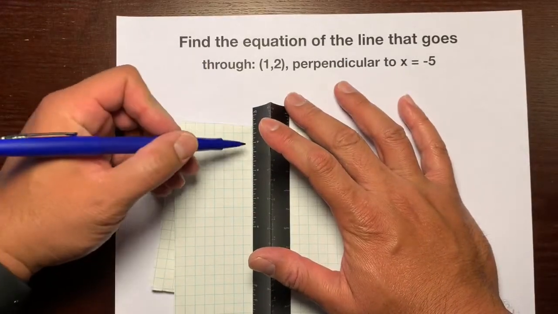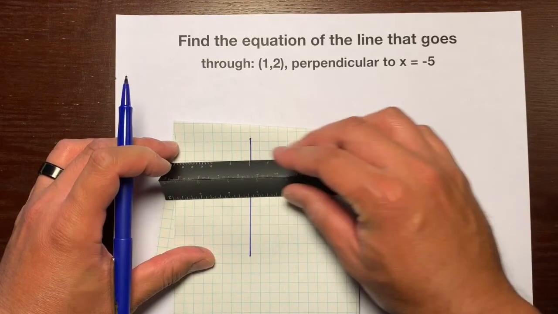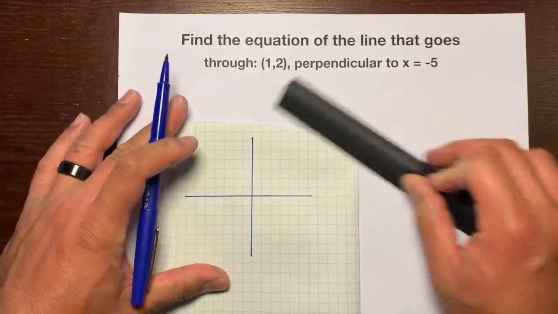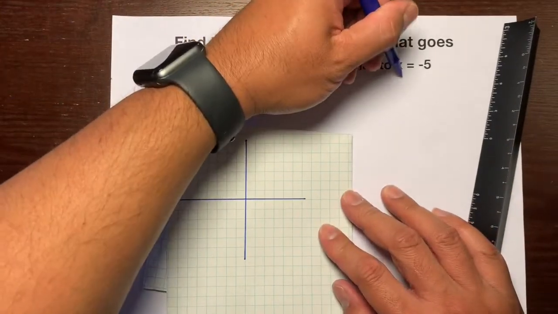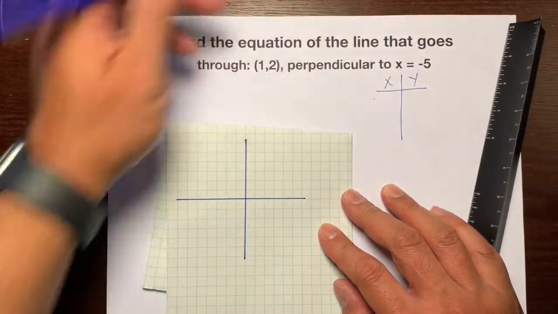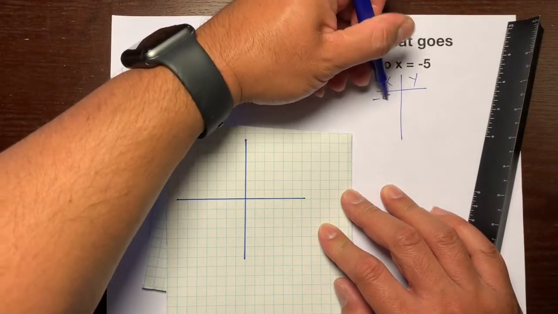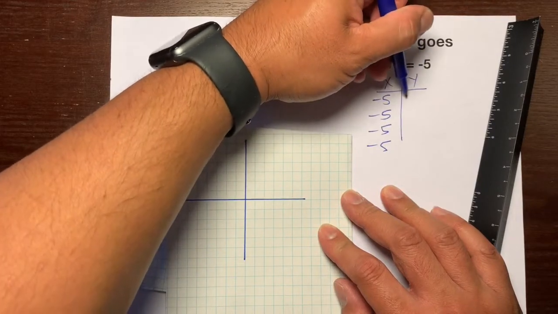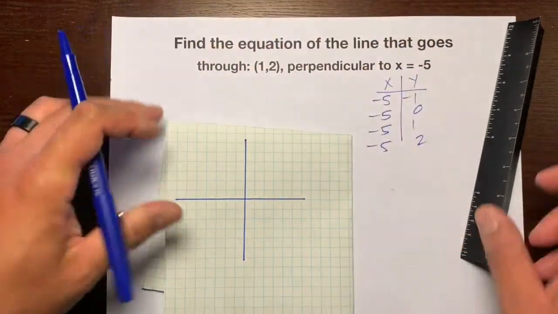Okay, so let's do a coordinate plane, and let's do our t-table, x, y. And x is always negative 5, so we'll write negative 5, negative 5, negative 5, negative 5, and negative 1, 0, 1, and 2 for y.